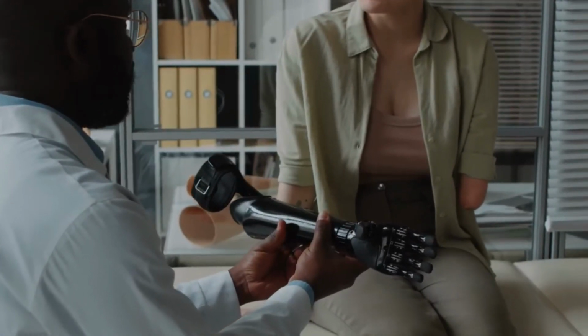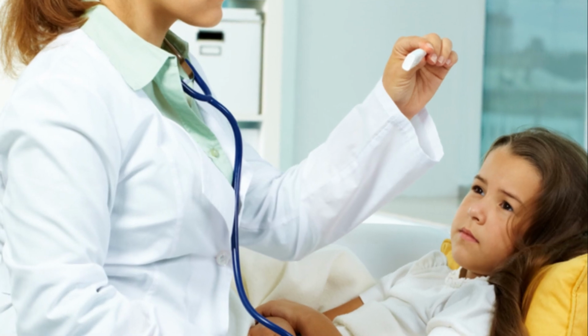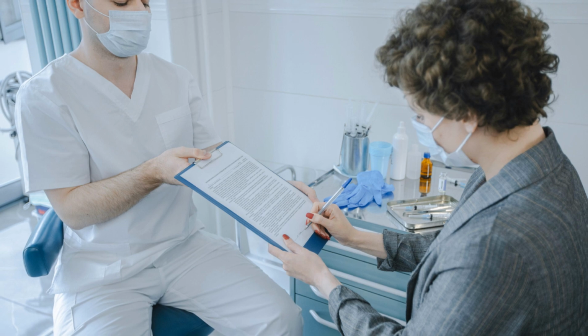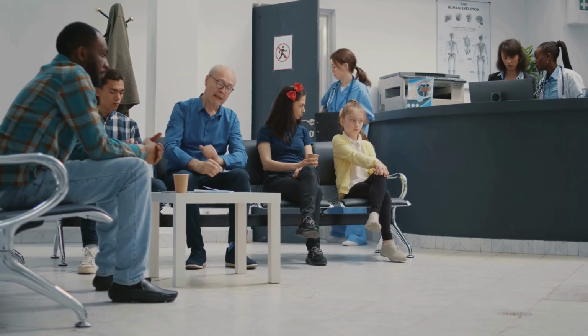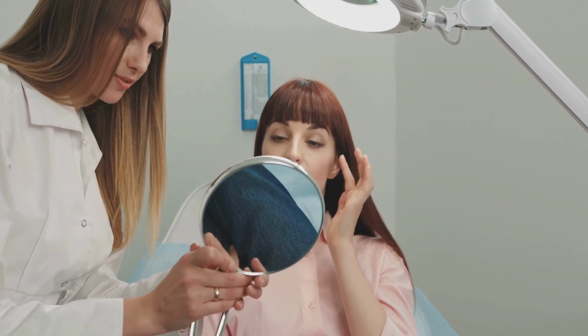In this section, we'll focus on the appearance aspect of the MSE. Observing a patient's appearance can offer valuable insights. Each piece of information, no matter how small, contributes to the bigger picture. We start by observing the patient's overall appearance. Do they appear their stated age, or do they look older or younger?